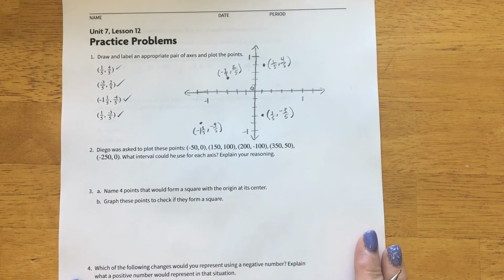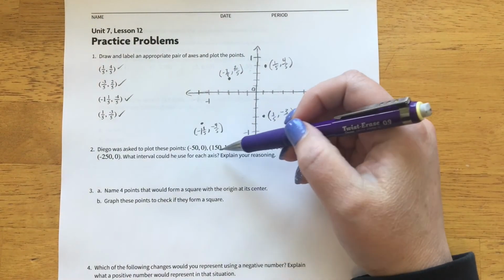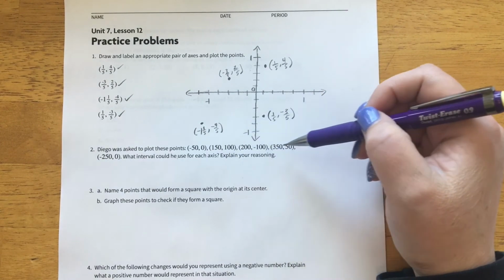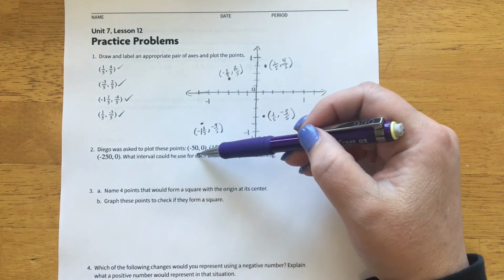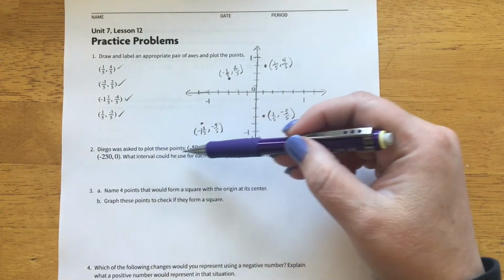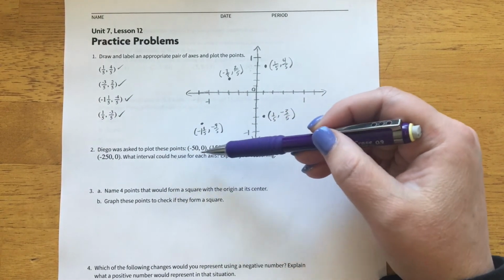Diego was asked to plot these points. Negative 50, 0, 150, 100, 200, 100, 3. Oh, wow, these are really big numbers, aren't they? What interval could he use for each axis? In other words, what scale should we use, or what should we count by?